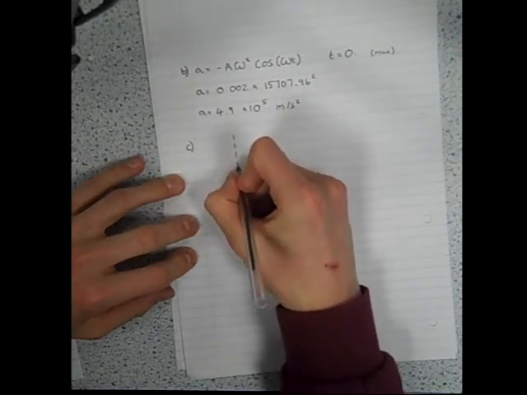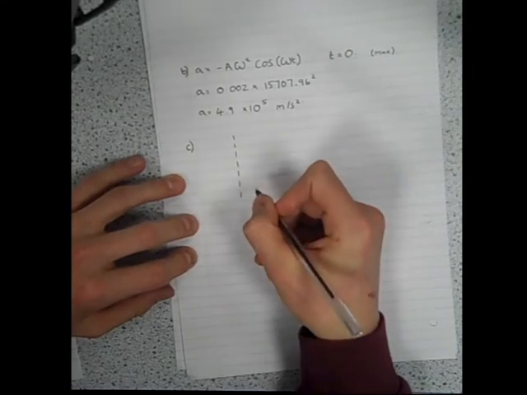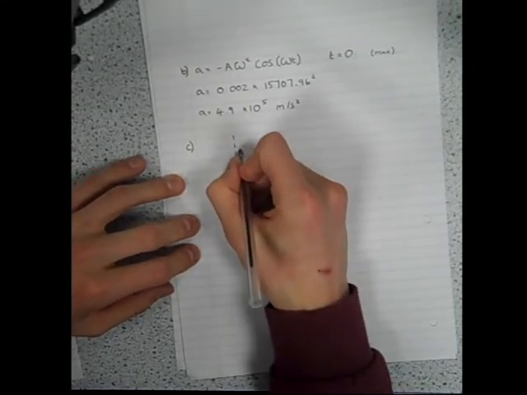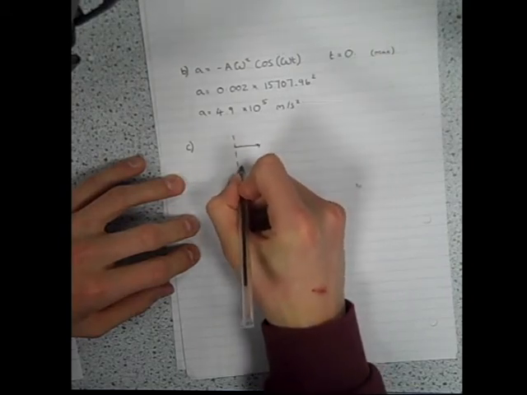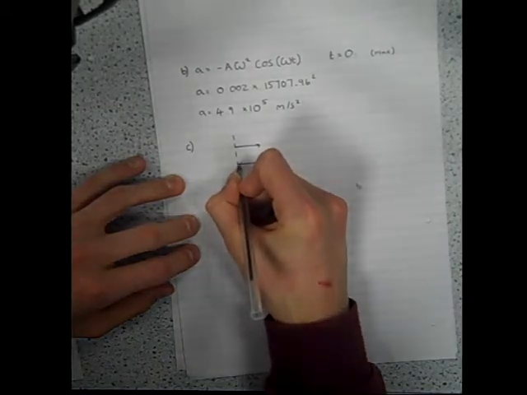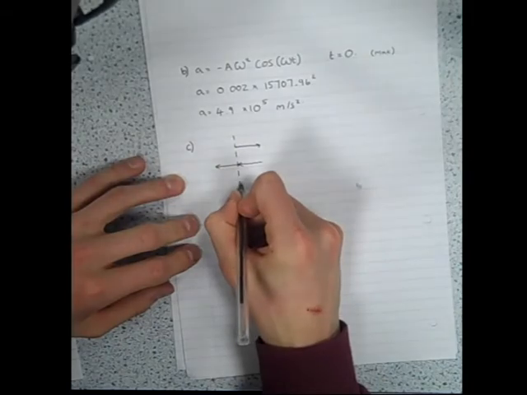Part C says the mean power required to maintain the cone's oscillation if the mean damping force is 3 newtons. So with this one, what you've got to remember is the amplitude is 2 millimeters. It's how many times of that amplitude you've got.